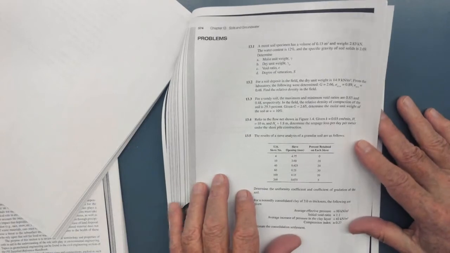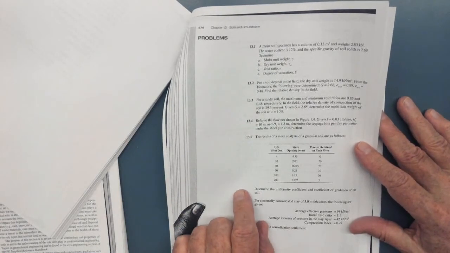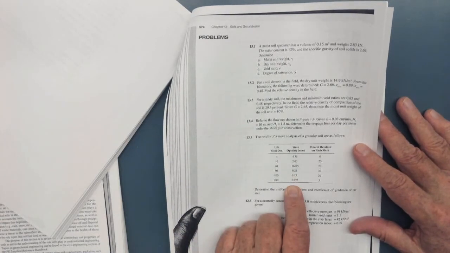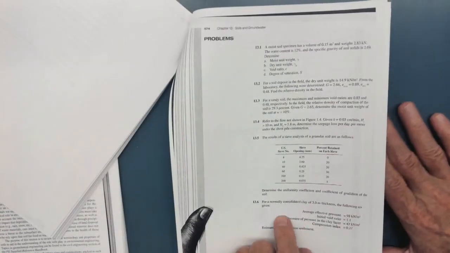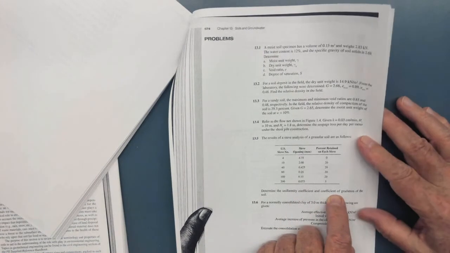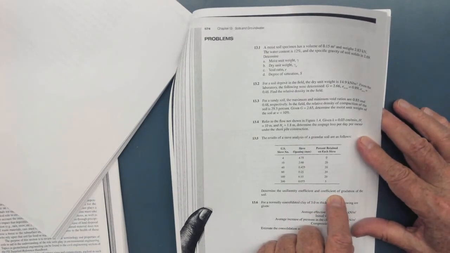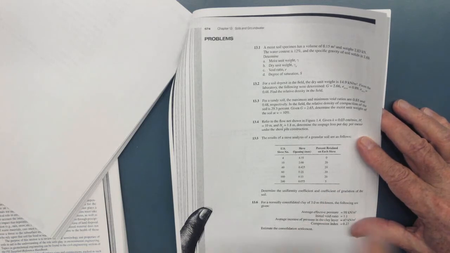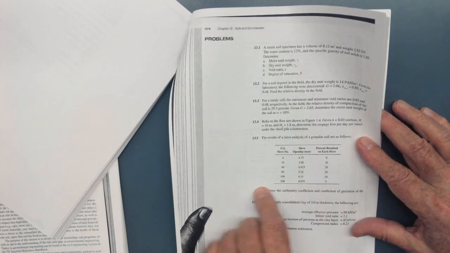13.5. Results of sieve analysis. He's giving you the results of the sieve analysis and asking what is the coefficient of uniformity and coefficient of gradation. Well, they're not going to ask you both in the exam. They can ask you one of them. They can't ask you two of them. But anyway, it's better to know how.